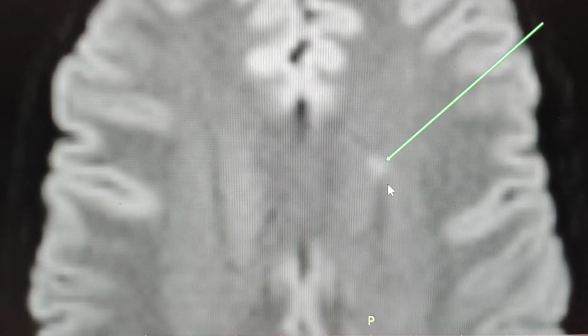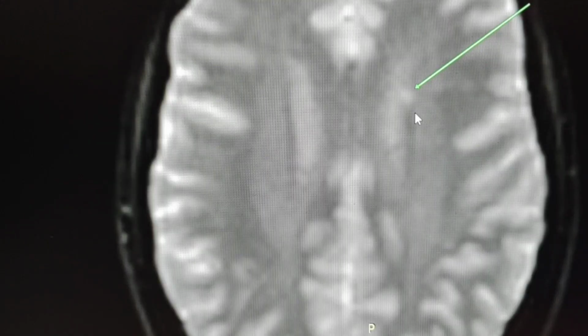So this is the diffusion and this is the ADC. As you can see, it is bright in the ADC and the diffusion. And what does it mean?